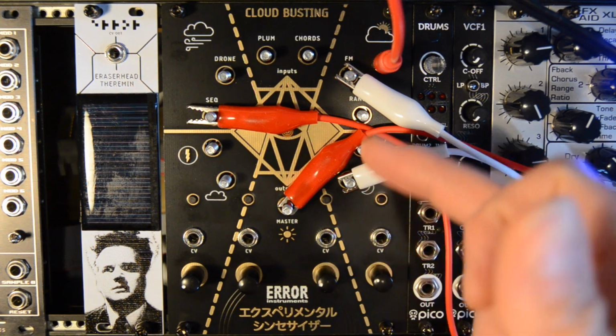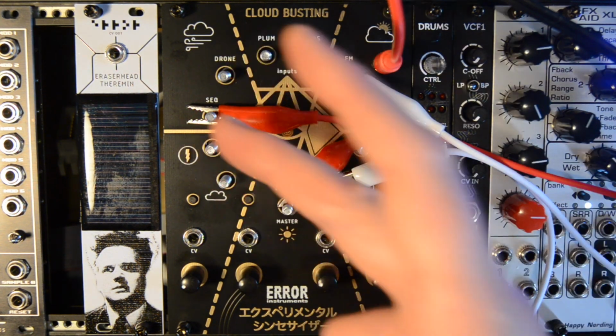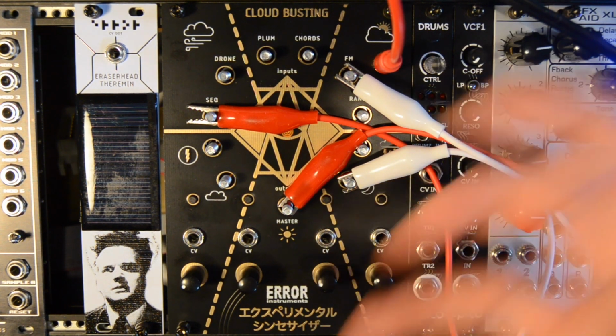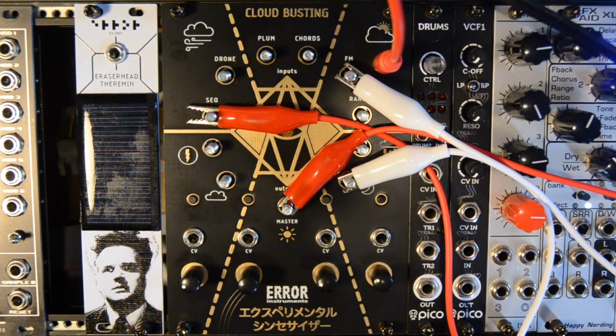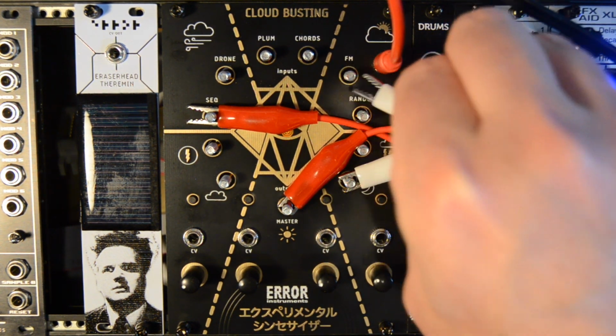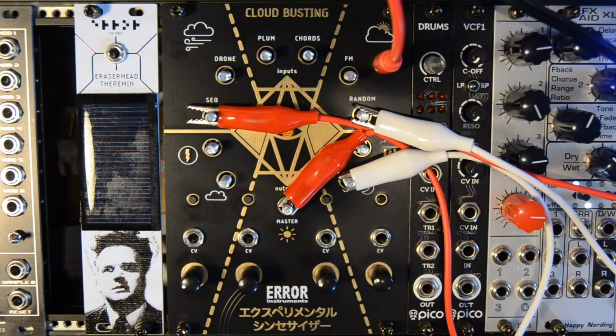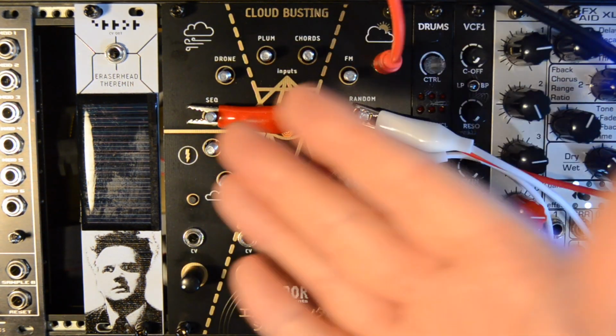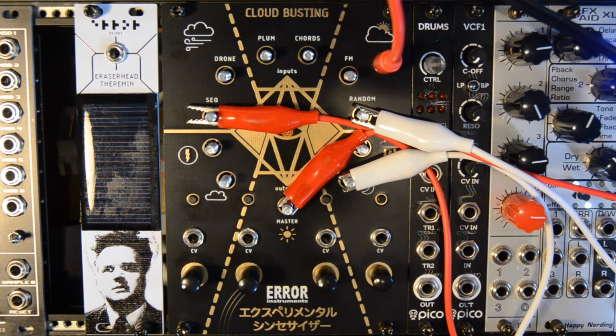So connecting the moon to the FM bolt while in 4-step sequencer mode creates a really dissonant sequence chord. And of course the random randomizes the voicing or the type of chord we're getting.